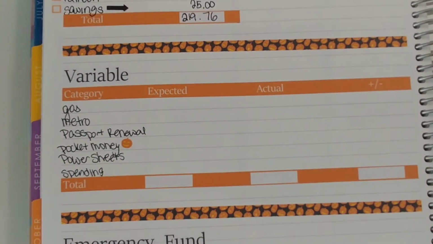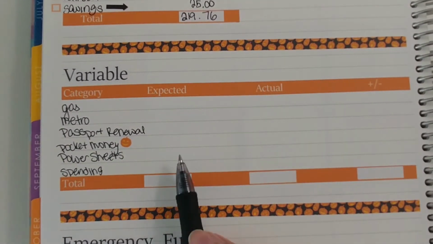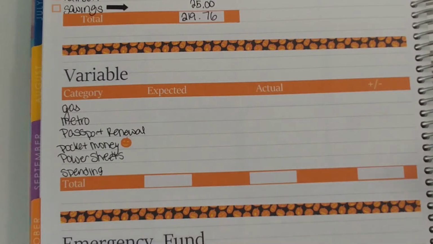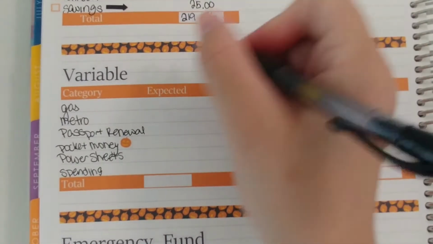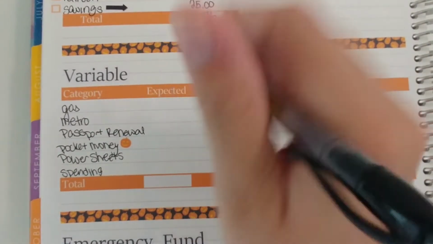So moving on to variable. These are the amounts that I'm not sure how much. Obviously they vary. So at the end of the month, what I actually paid and the difference will be calculated. So for now, I'm just filling in my expected amount.